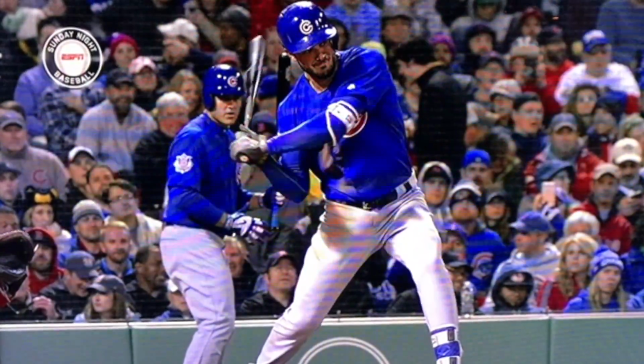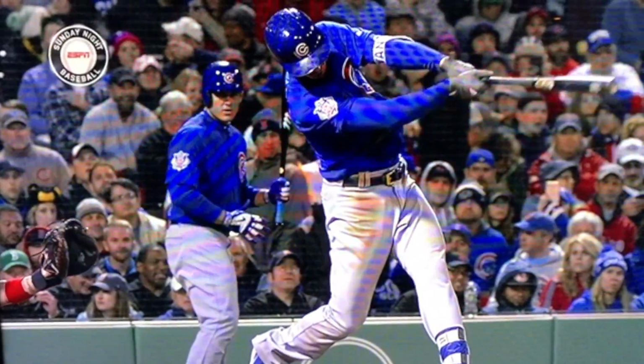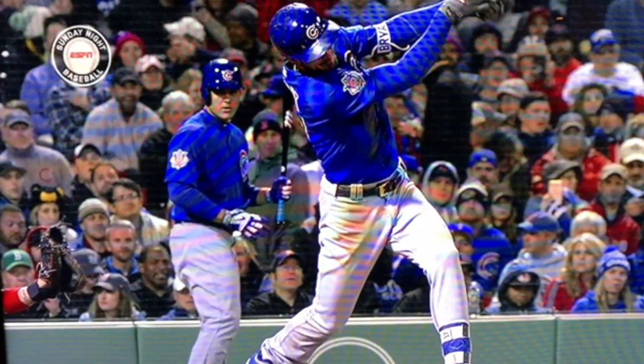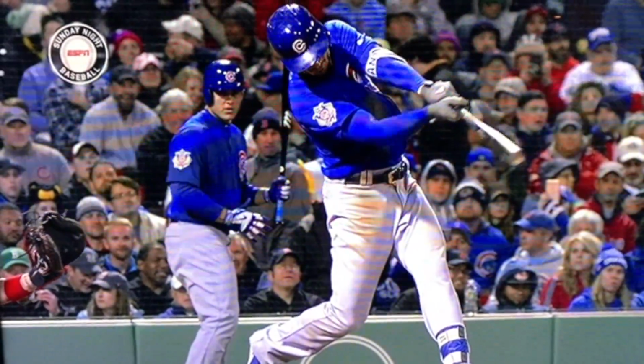So I'm flat through the zone. Now I give myself a chance, when I do square it up, to hit more line drives, more balls that carry, so I'll have a higher slugging percentage and I'll have a higher batting average.